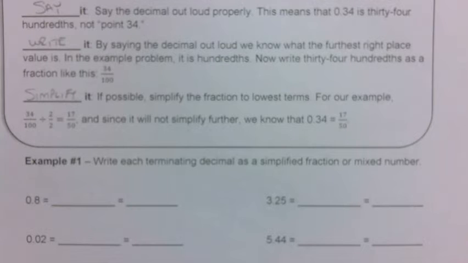So now that we've reviewed how to write a terminating decimal as a fraction, let's go ahead and practice that. Write each terminating decimal as a fraction in simplest form or as a mixed number. So here's our first decimal. And again, we're going to say it properly.